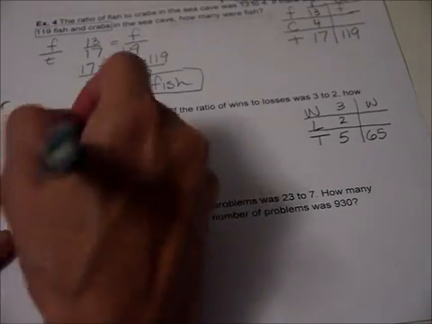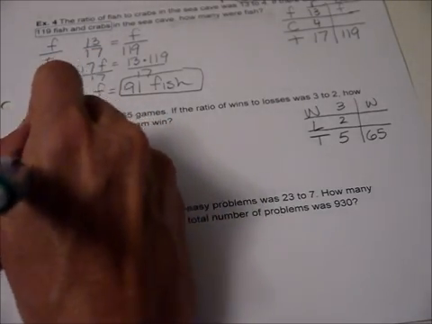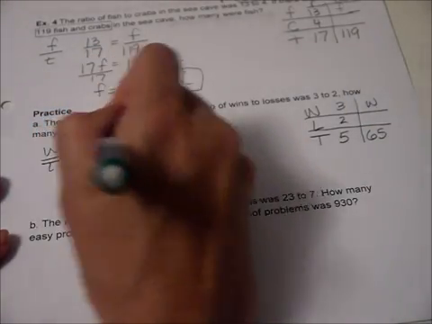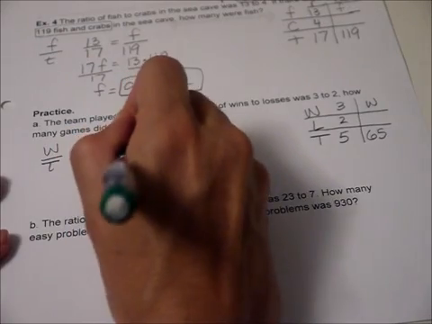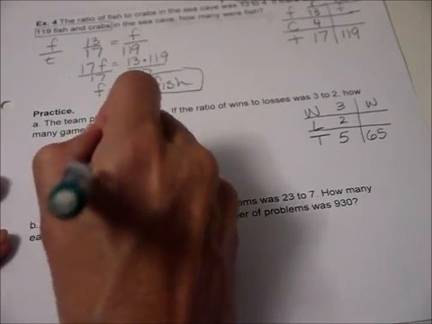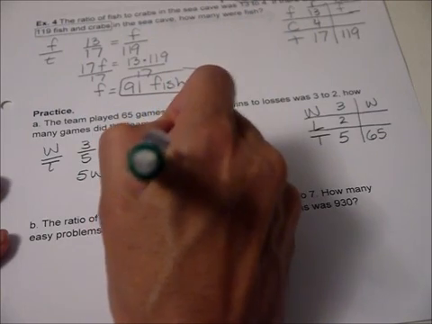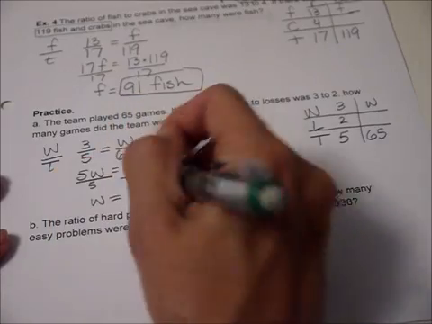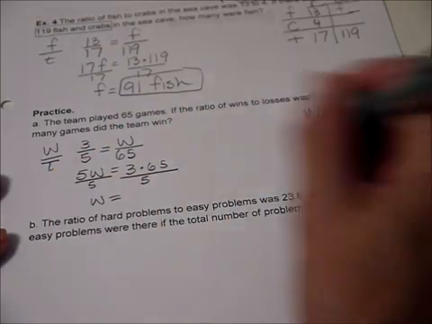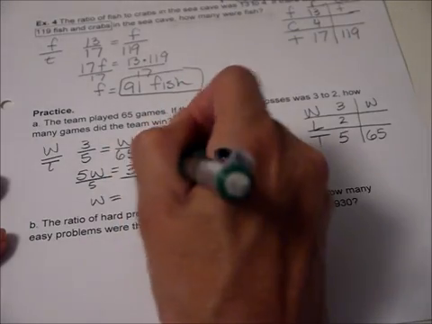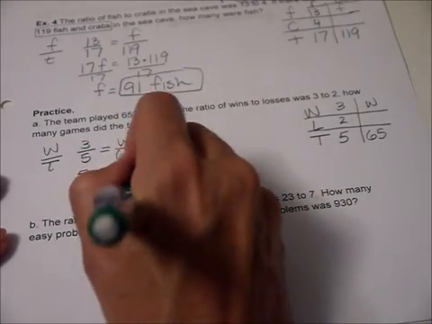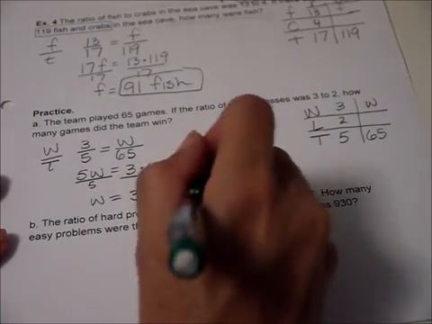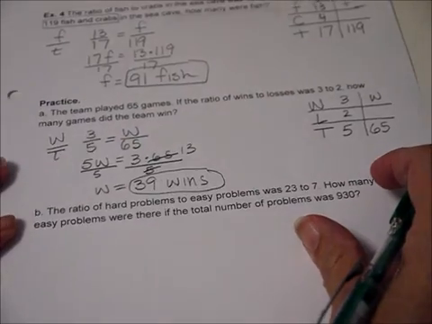So it looks like we're going to do wins to total games. So wins 3 to 5 equals something over 65. So now we do the cross product. All right, divide. And 5 goes into 65, let's see, 13 times. So 3 times 13 would be 39 wins.